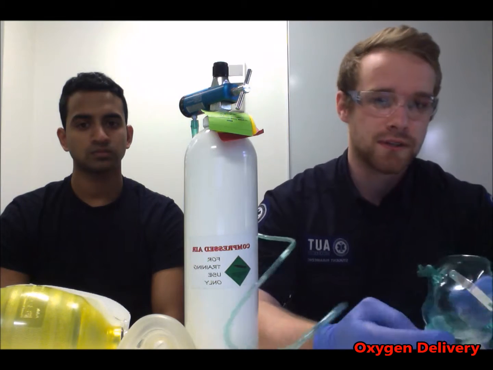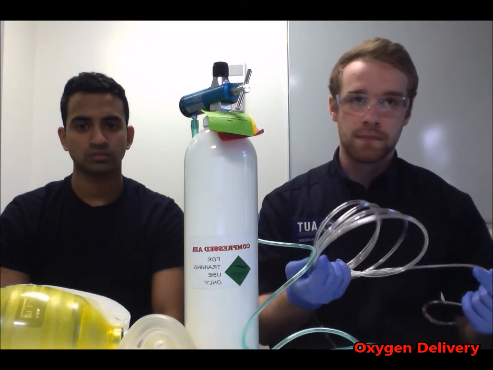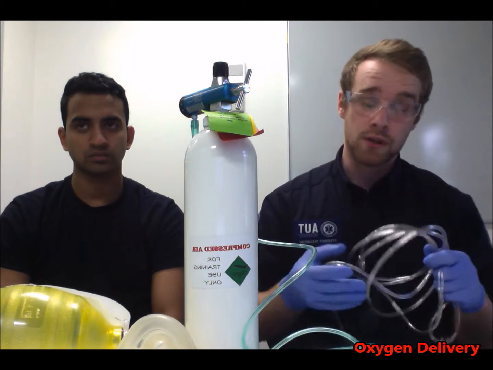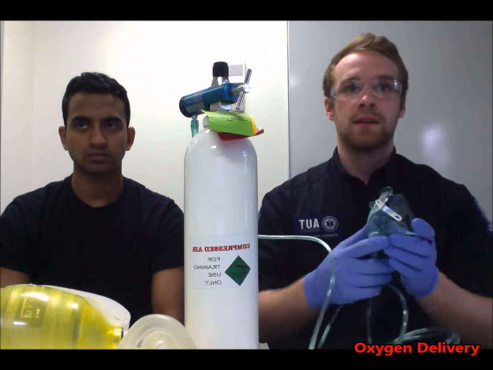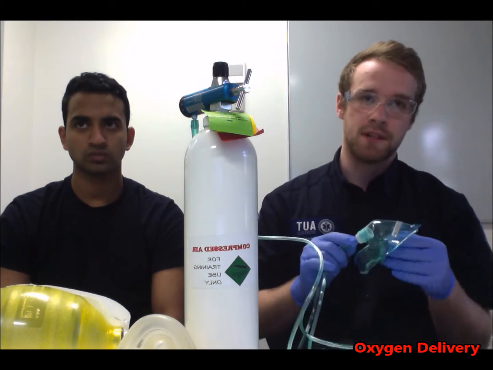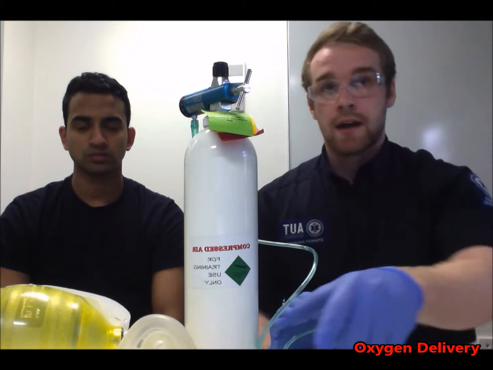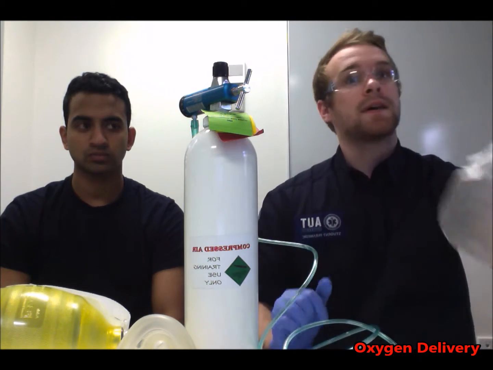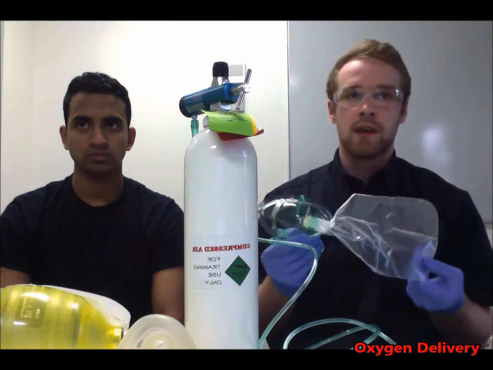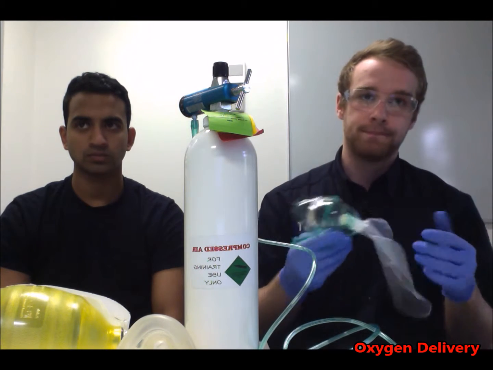Depending on the severity of oxygen deprivation, multiple delivery systems can be utilized, such as nasal prongs, which deliver 28% oxygen at about 2 to 4 litres per minute. Next you have your acute mask, or Hudson mask, which delivers 60% of oxygen at 6 to 8 litres per minute. Then you have your non-rebreather mask, which delivers 90% of oxygen with the tank at 10 litres per minute.